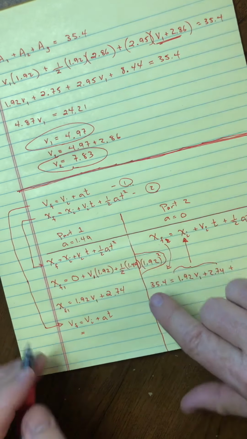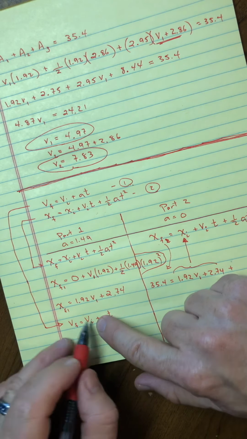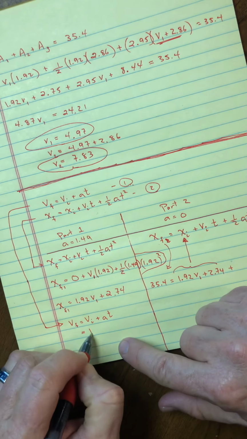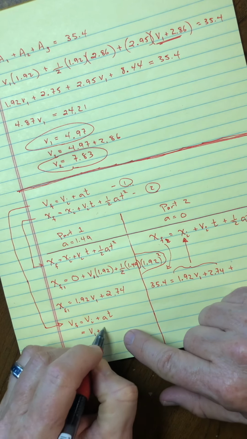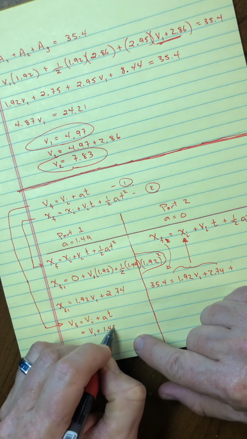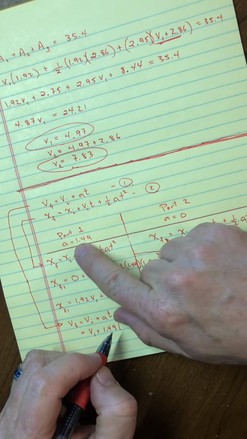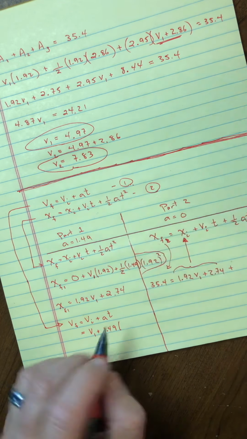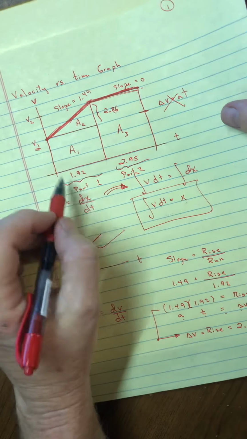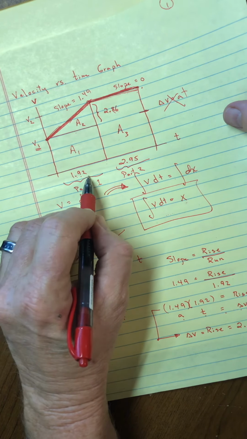Now, I'm back into column 1. So her initial speed for part 1 is V1. Her acceleration in part 1 is 1.49. And her time, back here in the graph, is the 1.92.